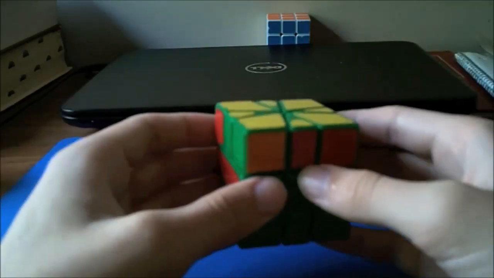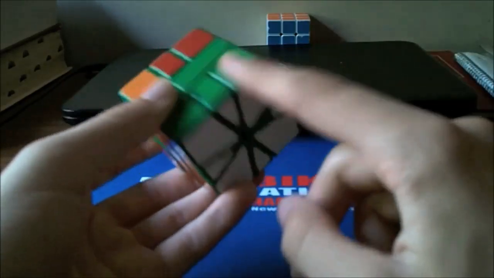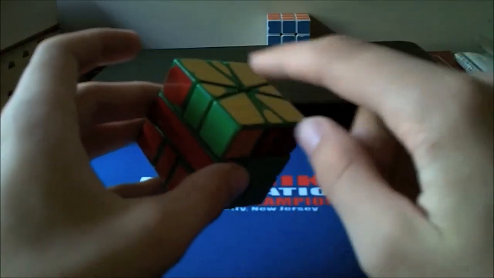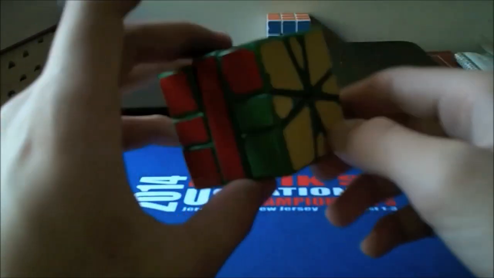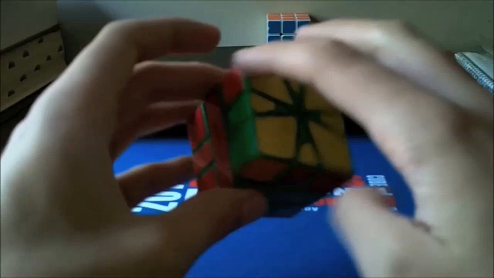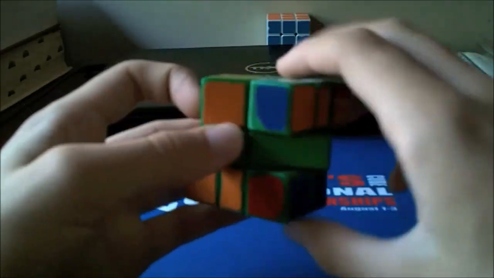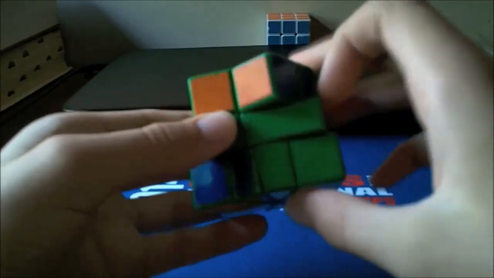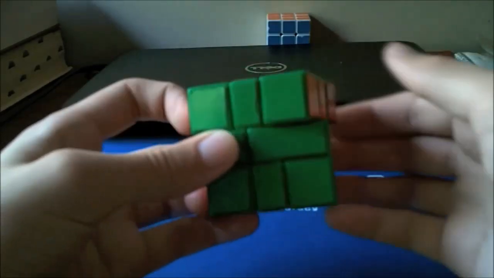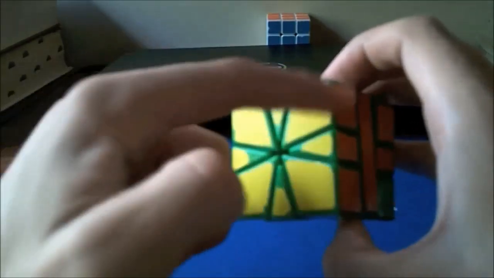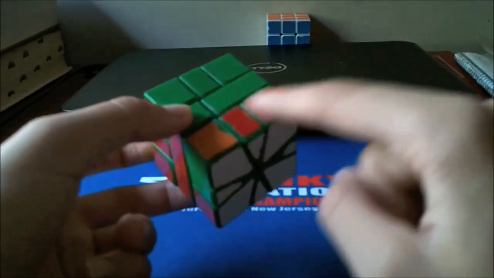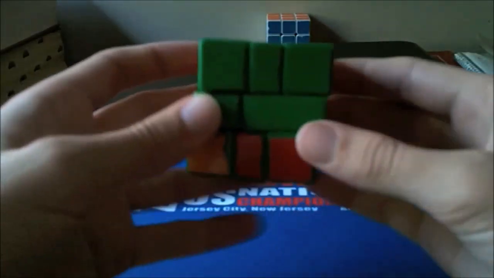The next one is when you have all the corners on the bottom solved, and then you have two adjacent on the top, so it looks like this, and you hold the bar in the back. So the next one is when you have all the corners on the top solved and you have two adjacent on the bottom, and again you hold the bar in the back.